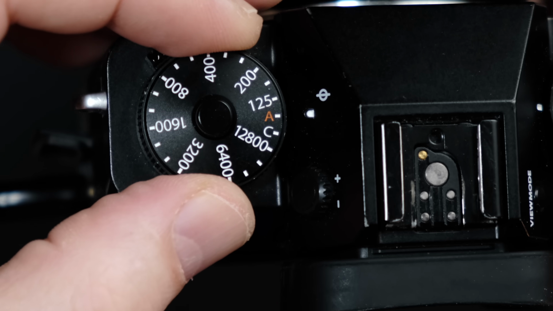On today's Fast Friday, a tip that'll show you exactly how to see your auto ISO value in real time.